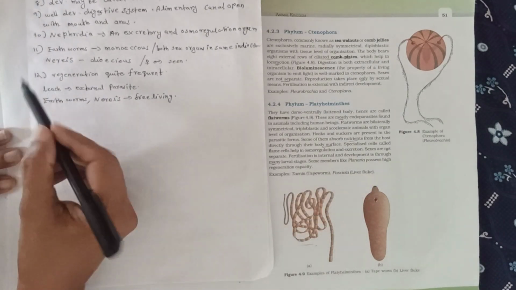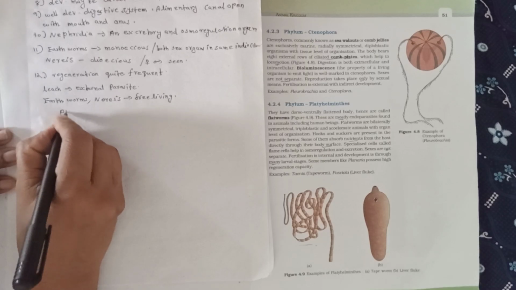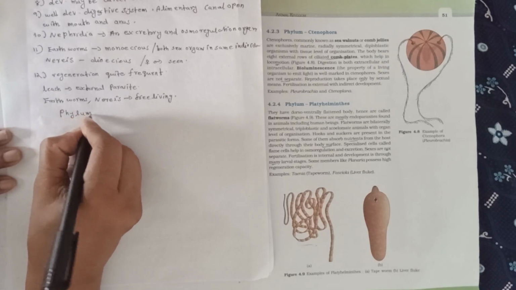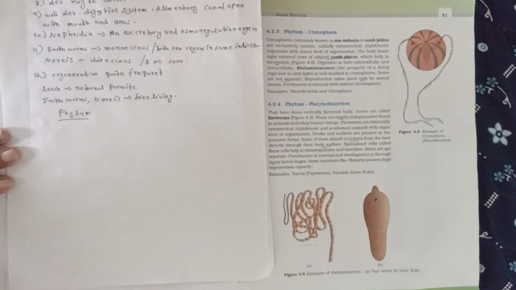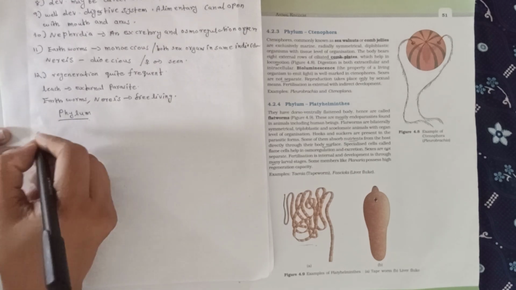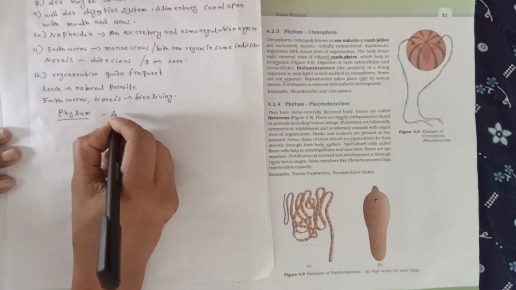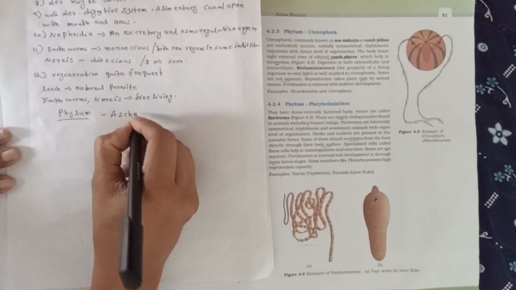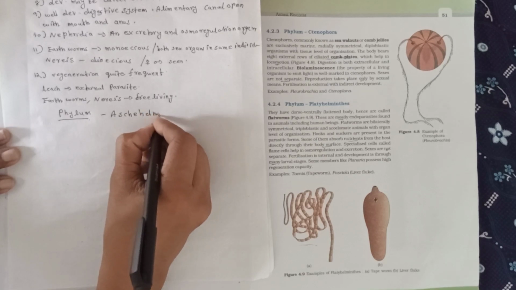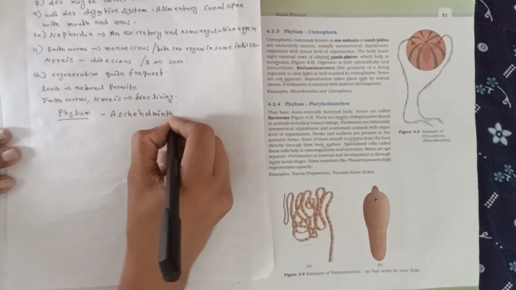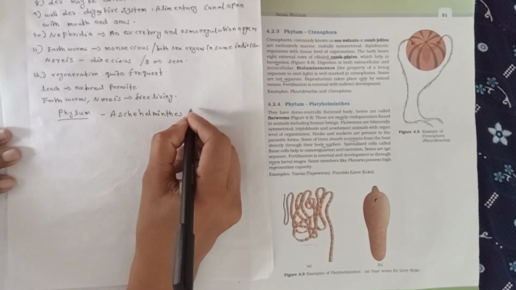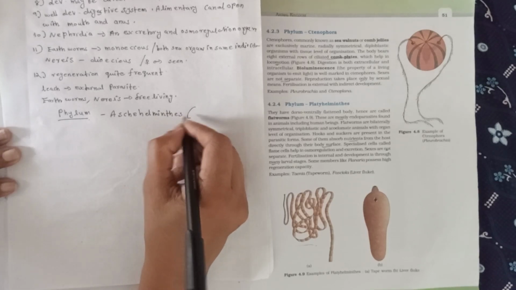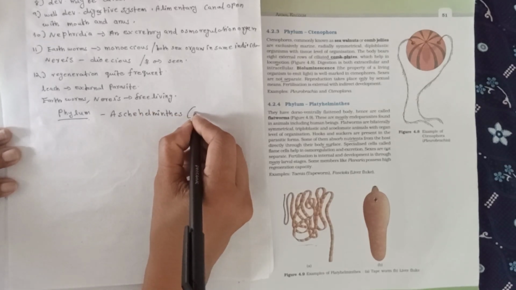Next phylum. Phylum Aschelminthes. Class Nematoda. There are different classes.